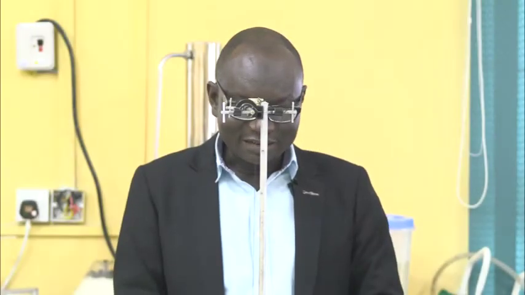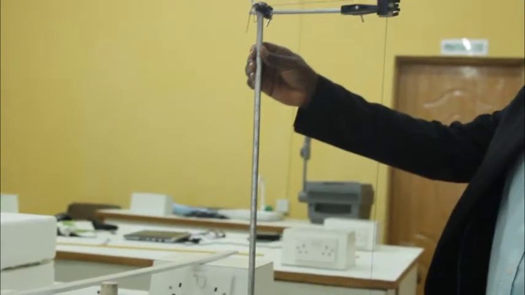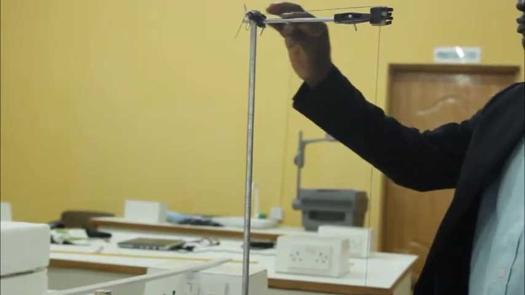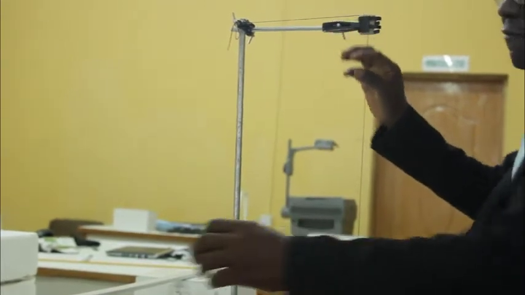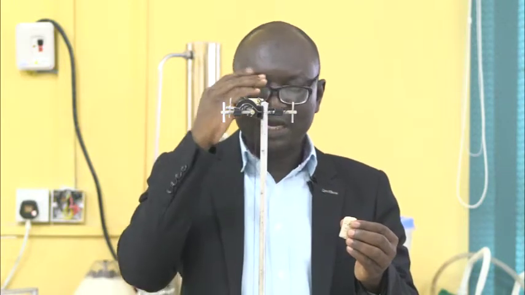Now we are at the practical class. We have some of the apparatus here, the retort stand. We have our clamp, you can see, and you have the cork, split cork. So you can divide it into 2 so that your thread can move through the split cork.